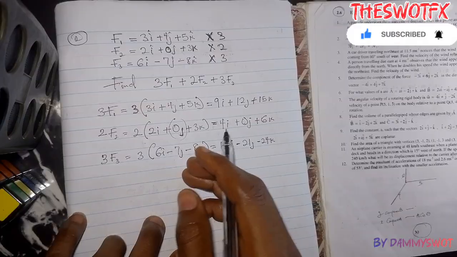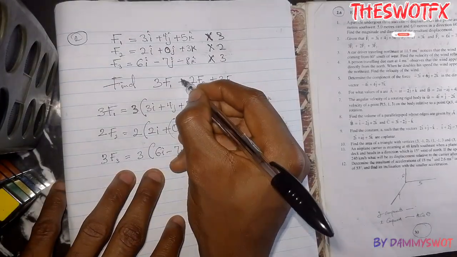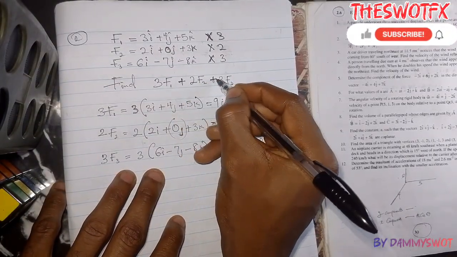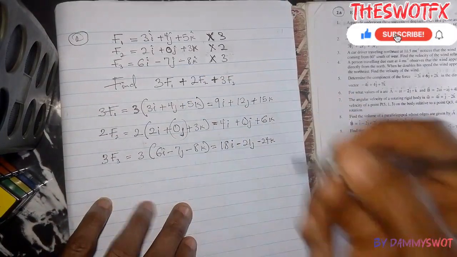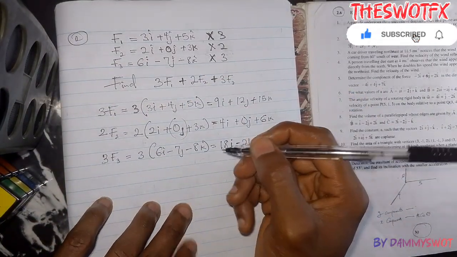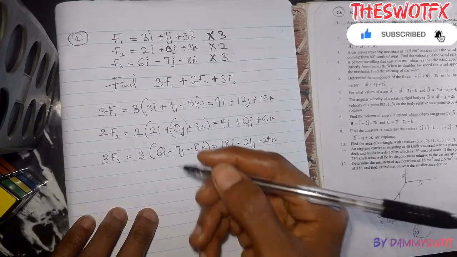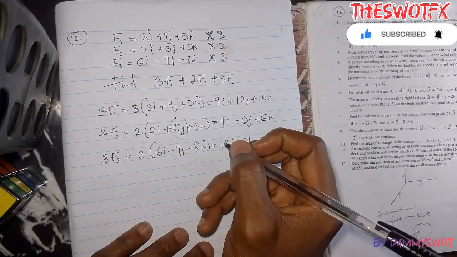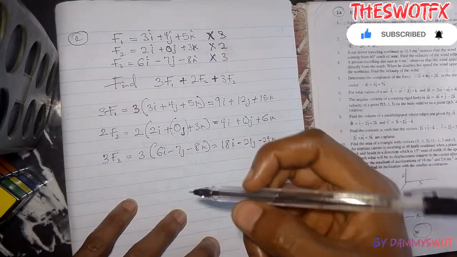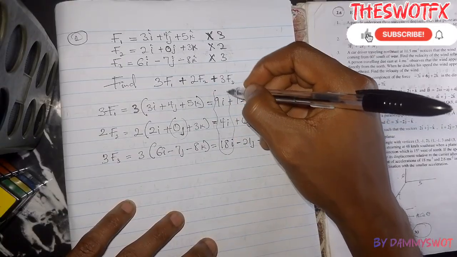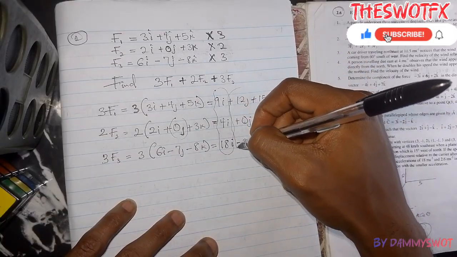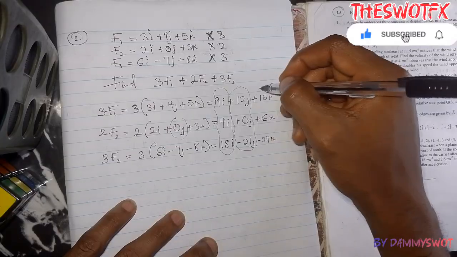Now the question says find the summation of everything. This is leading you to addition of vectors. When you are adding vectors together, you add all the components together, inclusive of the sign.